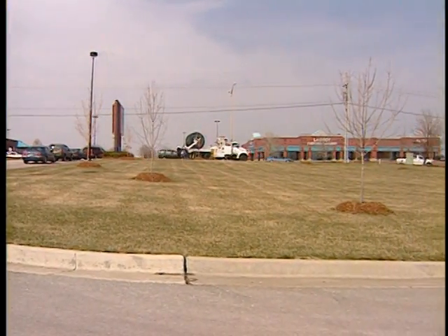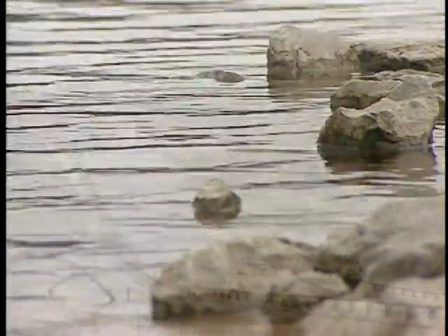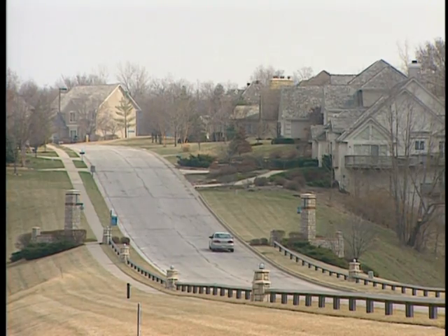Most important, the job will be completed with minimal environmental impact on nearby streams, ponds, and the surrounding neighborhoods where people live, work, and play.